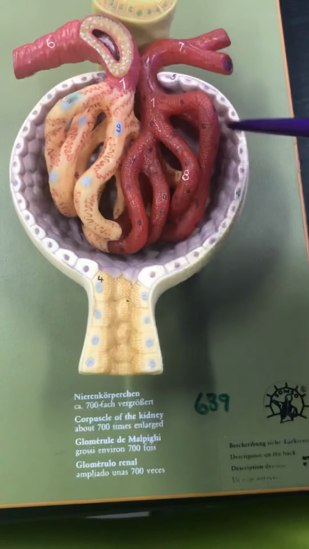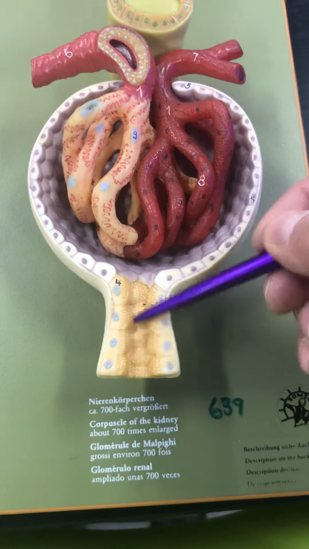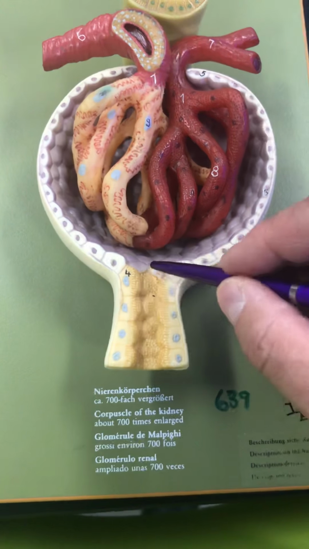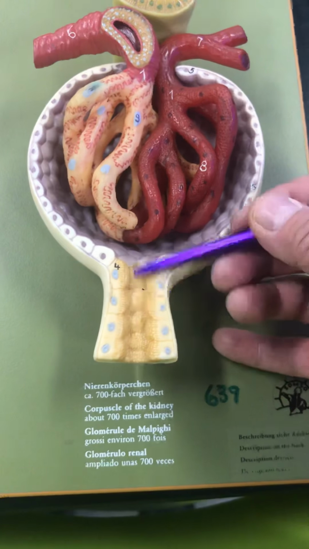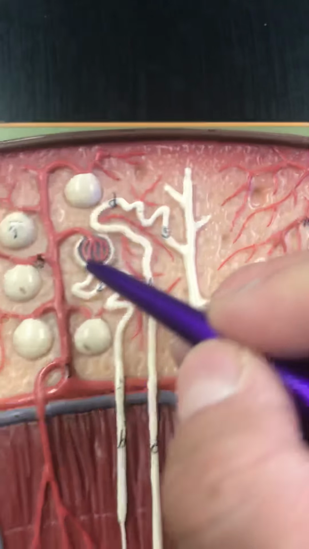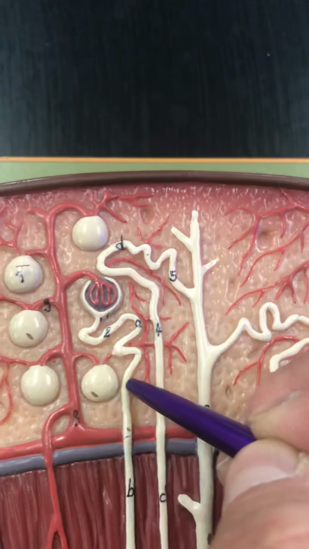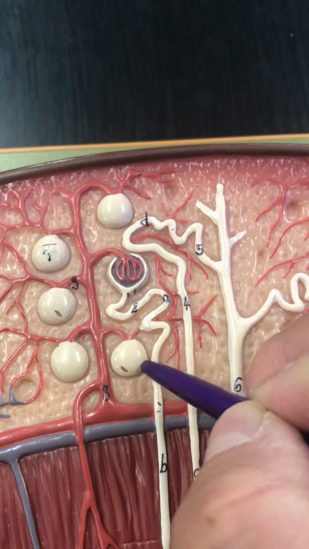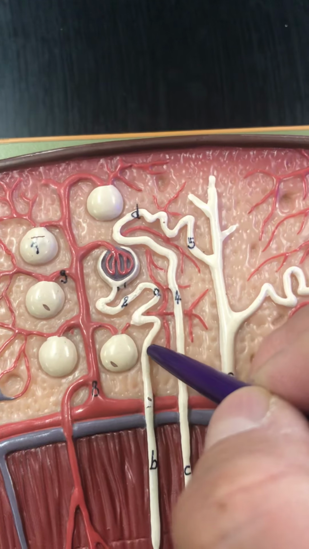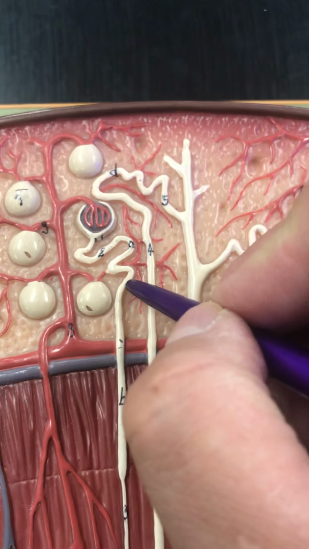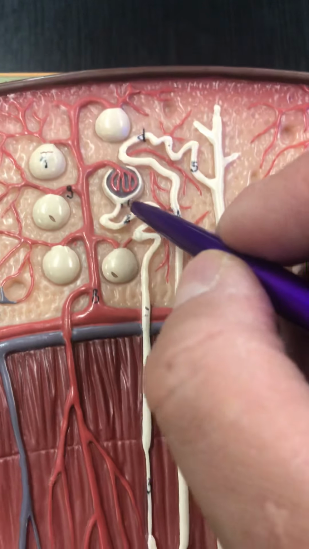As that fluid that we just filtered moves down, it gets funneled into the very start of our nephron system. This is what we call the proximal convoluted tubule, and the proximal convoluted tubule is also this area right here, and we're going to see lots and lots of reabsorption of salts, all reabsorption of glucose, and lots of reabsorption of water occurring here in the proximal convoluted tubule.